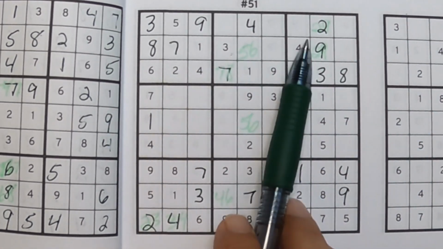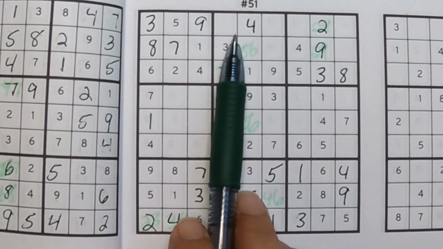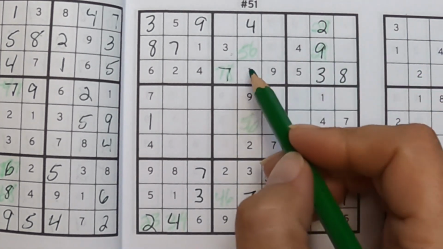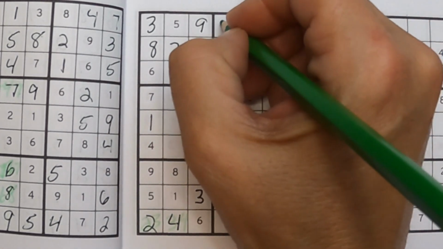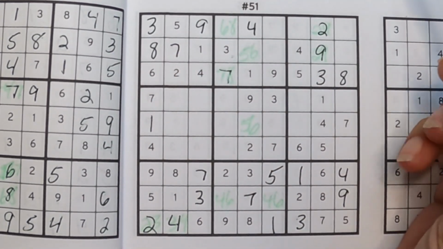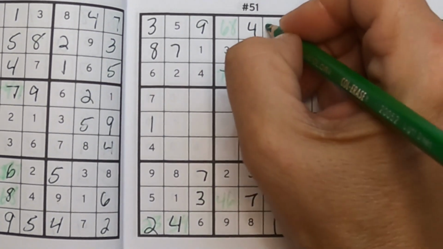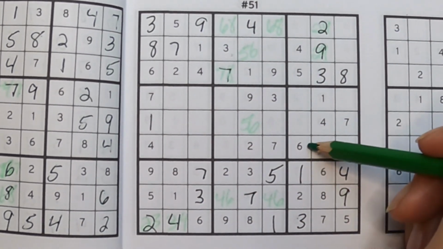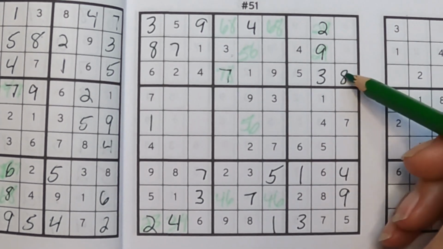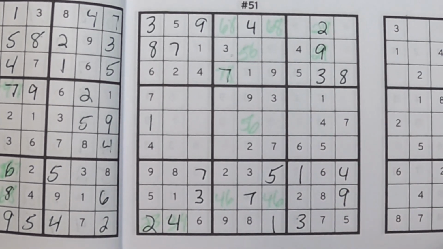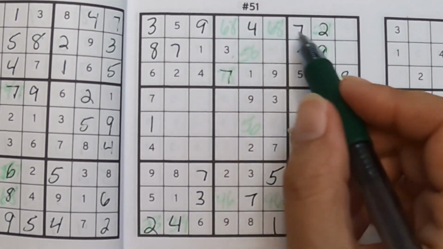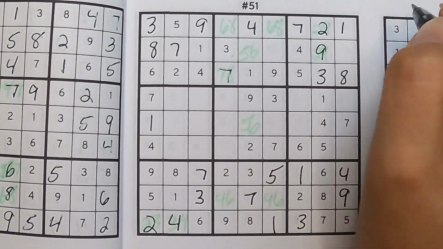For this top row now, we're missing 1, 6, 7, and 8. We've got 1 and 7 covering this box, so 6, 8. Same here, 6, 8. We've got a 1 and 6 here, and the 8 here means this is our 7. And since our 1 can't be here or here, it's got to be here.